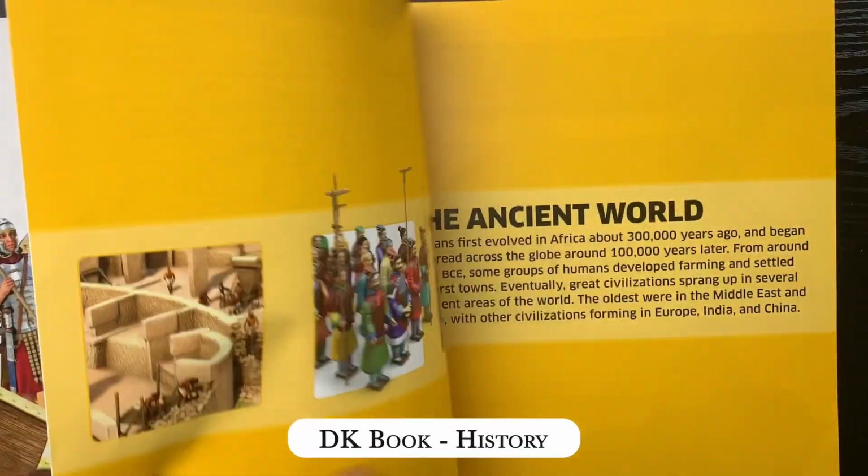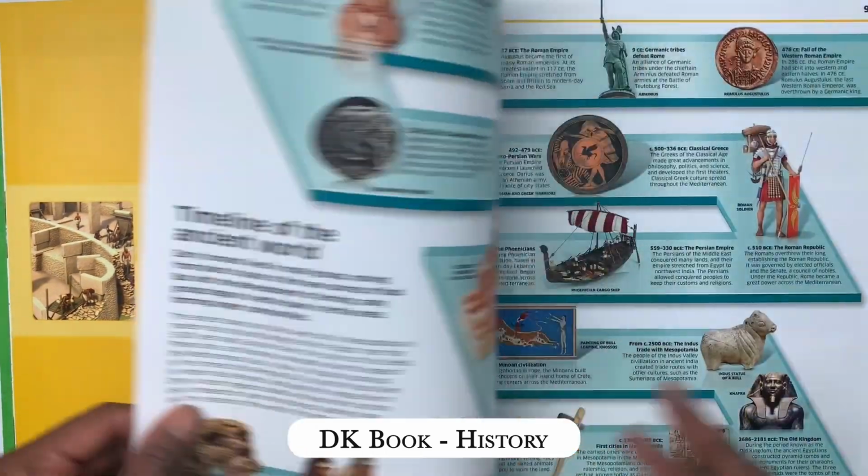History. I think I've shown this before, but I say all of them are my favorite because they are, but this is my favorite. This book is so beautiful. I just love the approach that they had in this book. This is going to give you a comprehensive view of history. It's going to cover everything. Let's take a look. Again, they did a great job with this book as well.